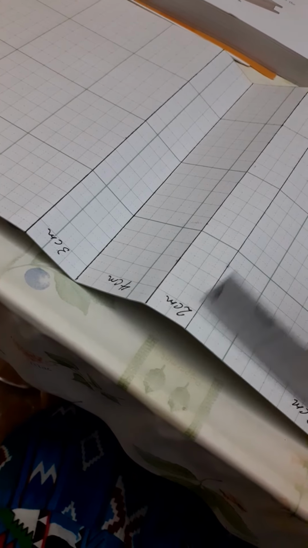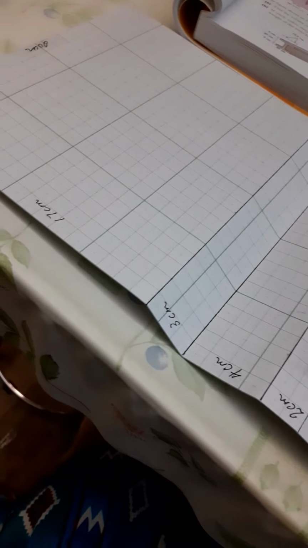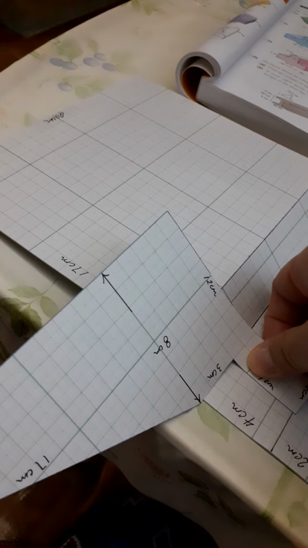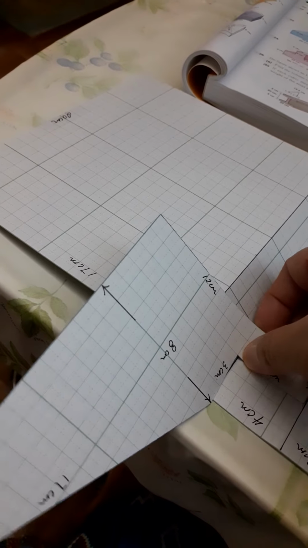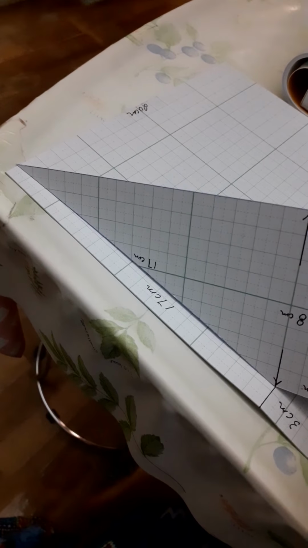And then 2 cm is here, and 4 cm should be the same as this 4 cm here, right? And then 3 cm here, and then 17, and 17.